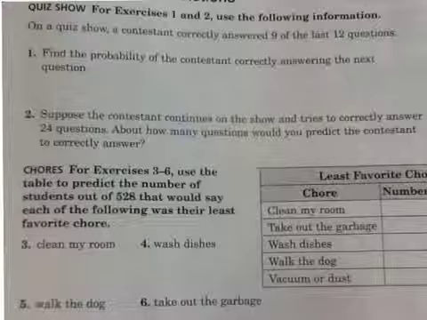Well, so far, he has correctly answered 9 out of 12 questions. I can see immediately these are both factors of 3, so if I divide both by 3, I get 3 out of 4. So the probability of answering the next question correctly is 3/4.